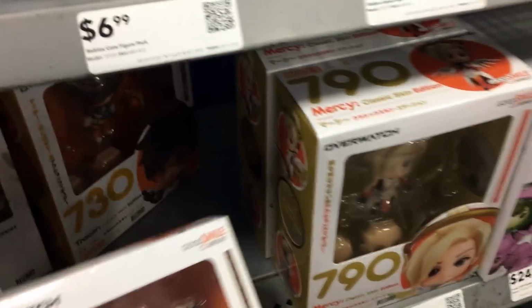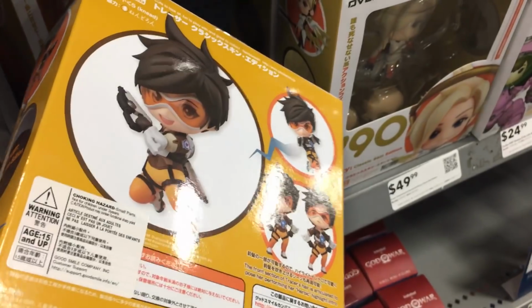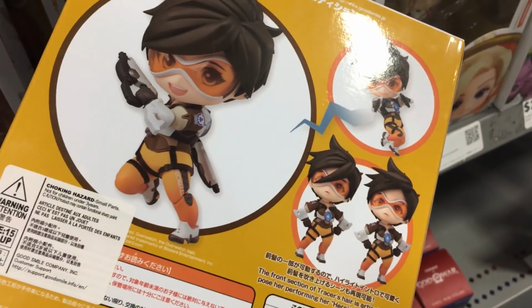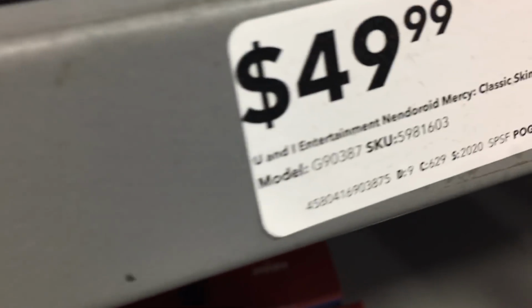If you've ever seen these Good Smile Nendoroid figures, I mean, these are very quintessentially chibi. You've got down to the anime facial features, you've got the tapering of the limbs. Everything's there. And they're really reasonably priced.